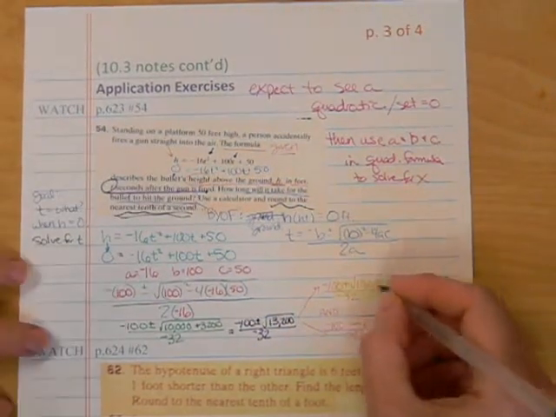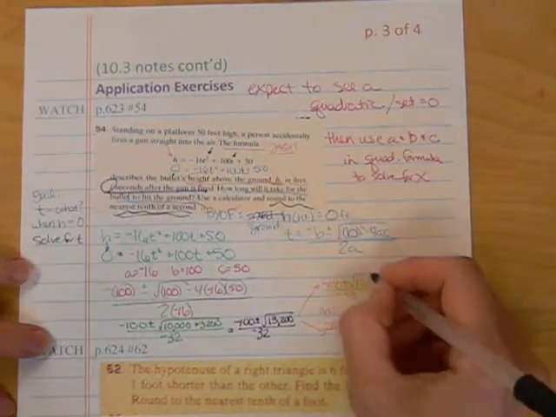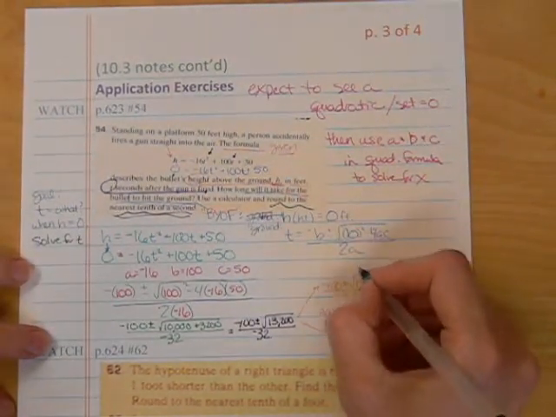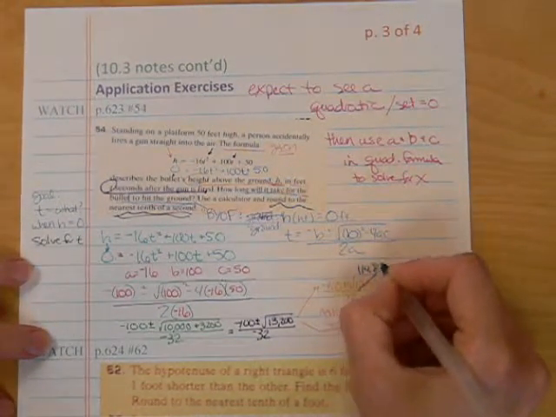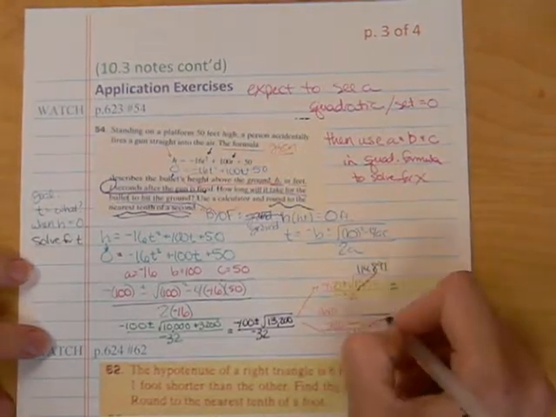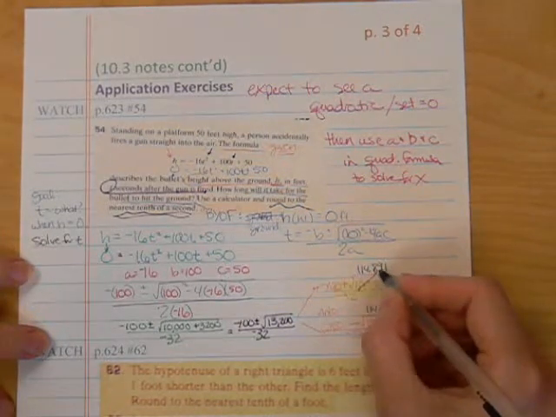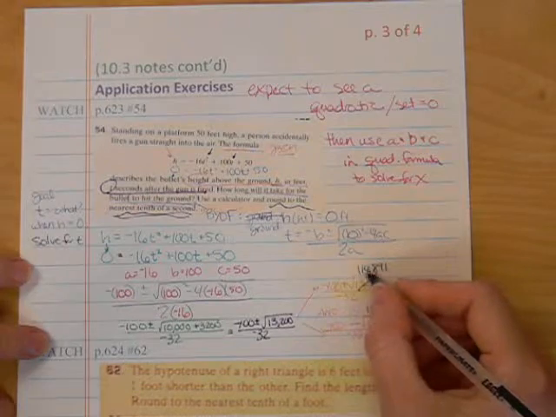What you get here when you take the negative 100 plus radical 13,200, radical 13,200 is about 114.891. I take it out further. I don't round till the very end. So take negative 100, add 114.891, you get about 14.891.